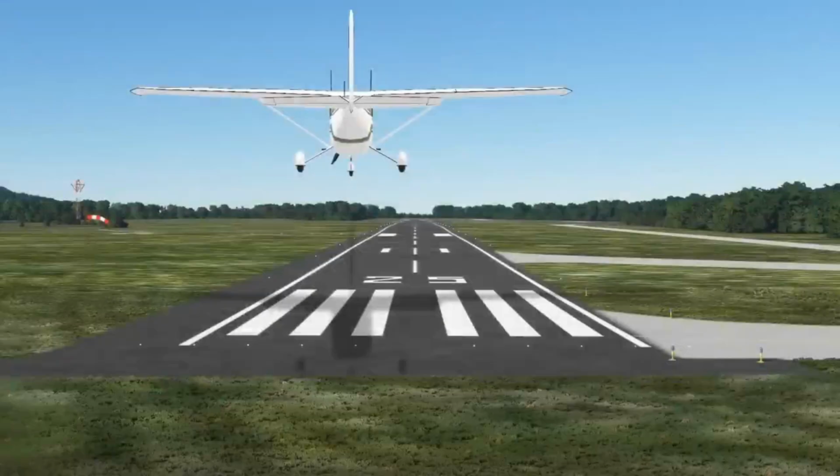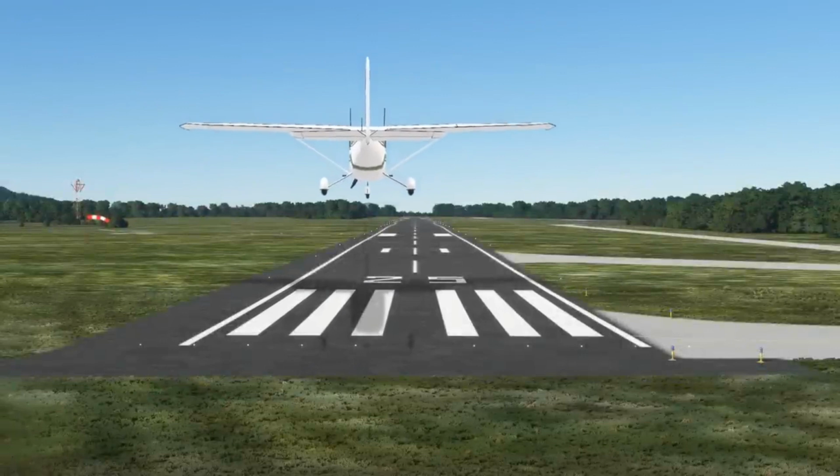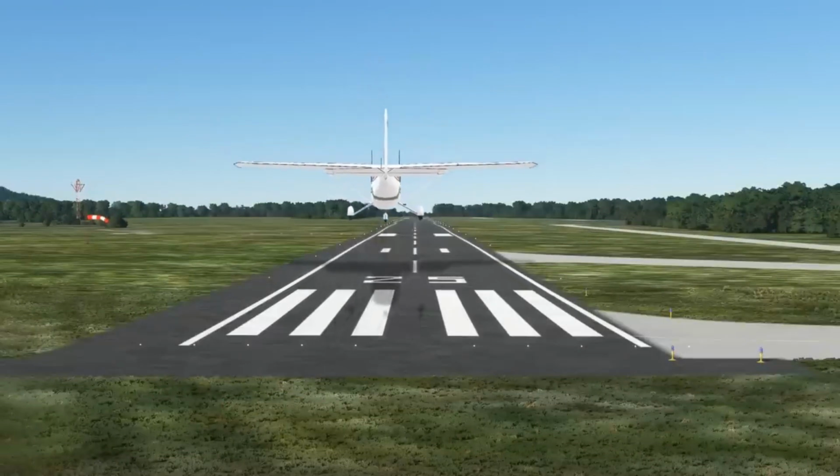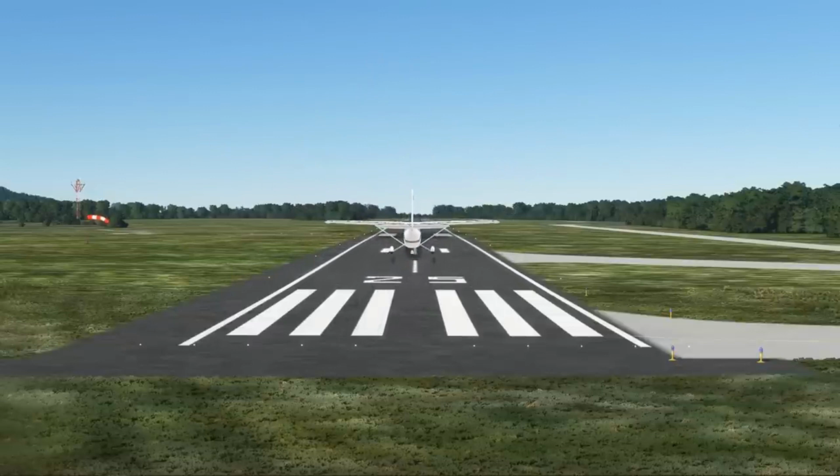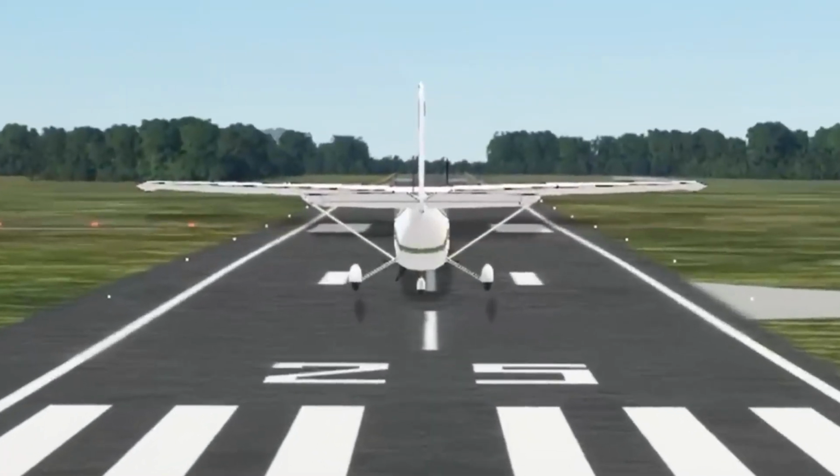In those airplanes having nosewheel steering interconnected with the rudder, the nosewheel is not aligned with the runway as the main wheels touch down because opposite rudder is being held for the crosswind correction. To prevent swerving in the direction the nosewheel is offset, the corrective rudder pressure needs to be relaxed as the nosewheel touches down.